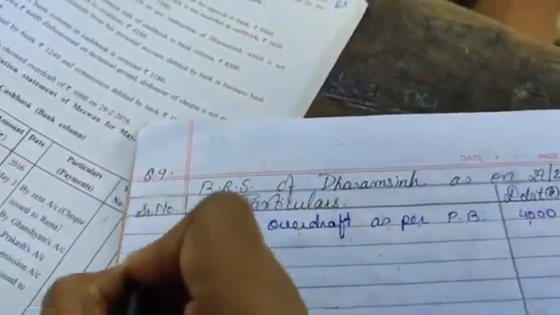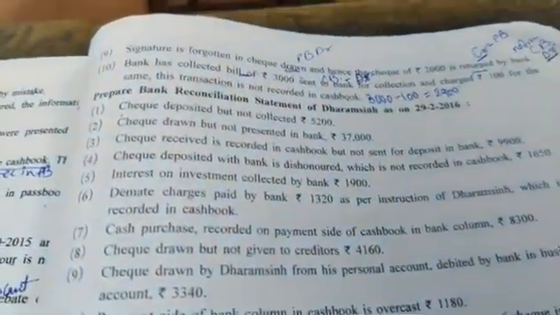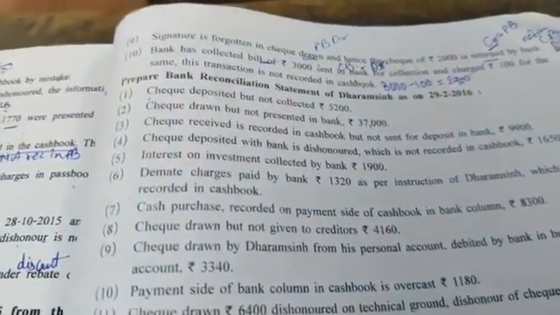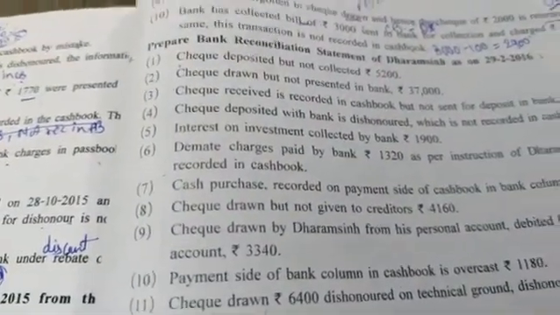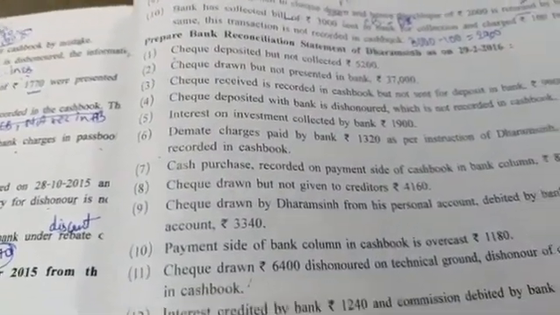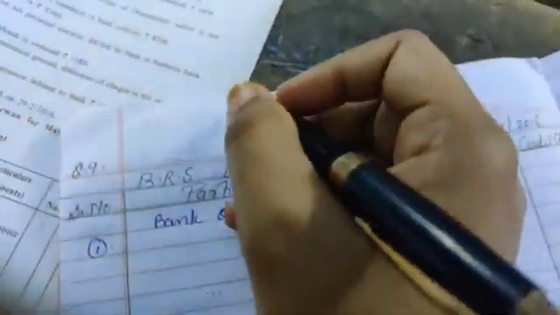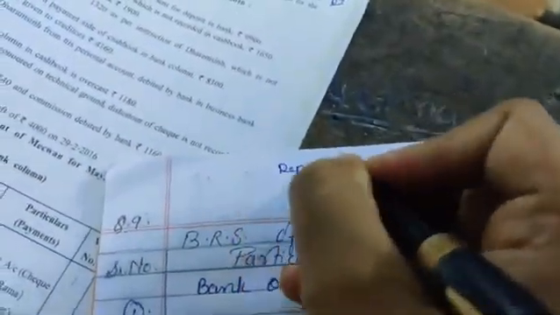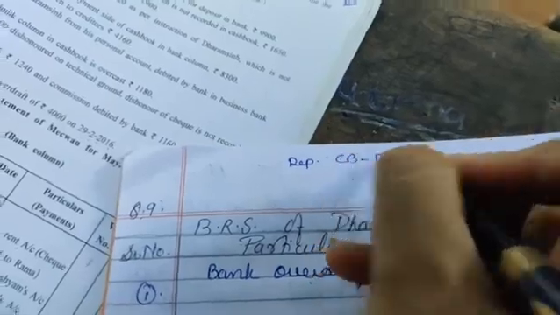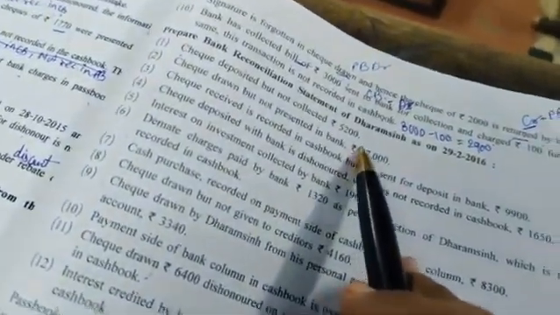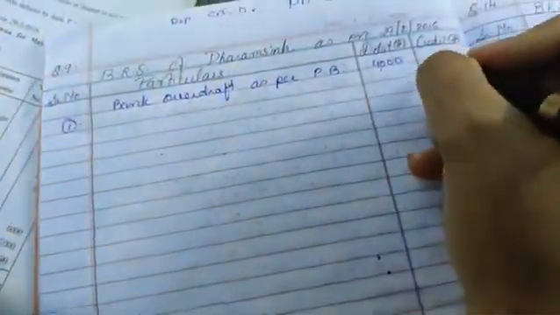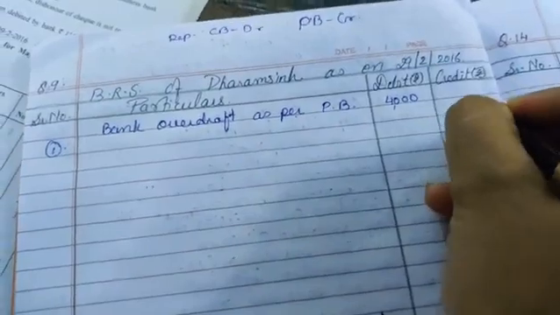Now we will be moving on to our first entry. Check deposited but not collected, that is 5,200. It means the entry is not there in the passbook. Deposited in cash book is always debited, so in passbook it will be credited. This 5,200 we have to put on the credit side. So here we will write down 5,200 on the credit side.